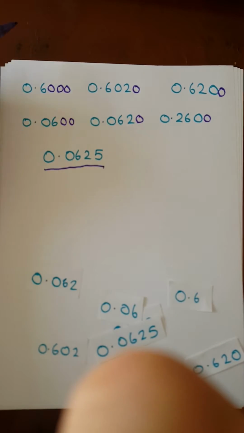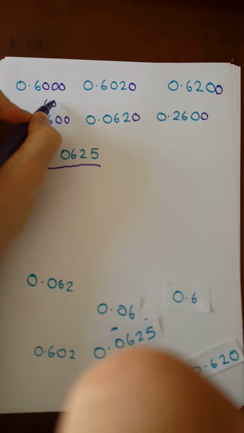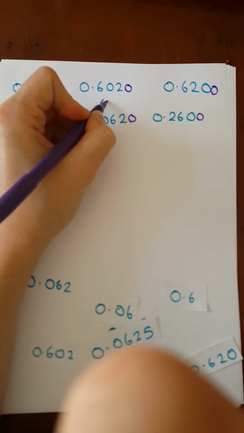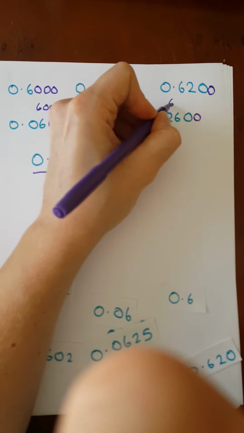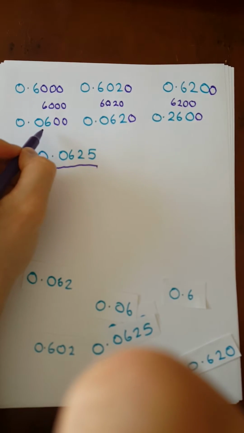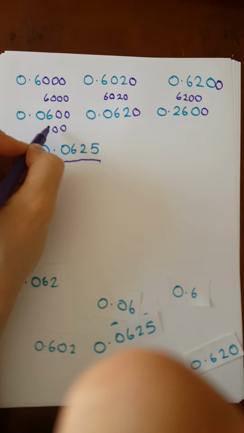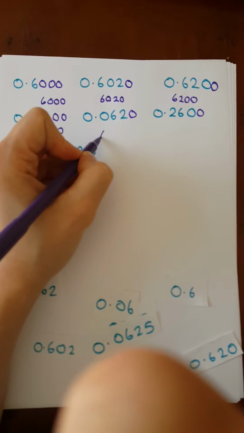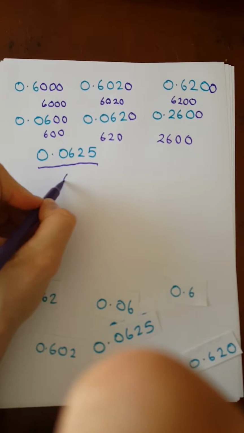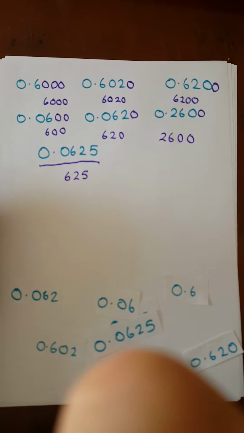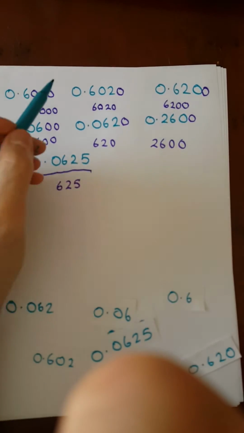Now, if it makes it easier to look at, I would write all of these numbers out underneath. So I have 6,000, rather, 6,020, 62,000, 600. You can ignore the zeros if it's in front of the number when you write them out in full. 620, 26,000 and 625.